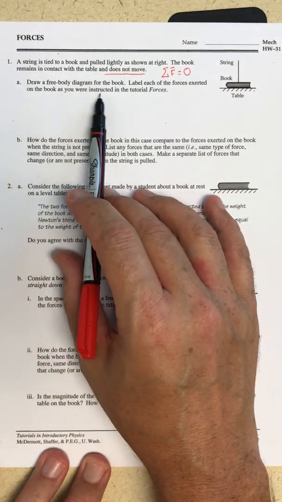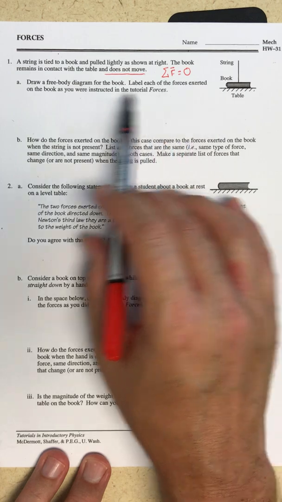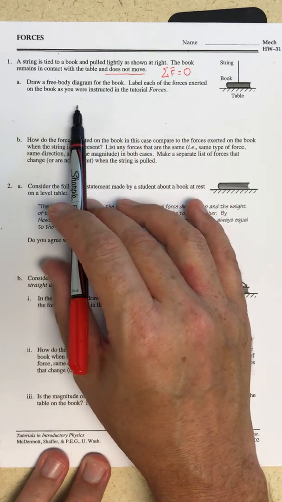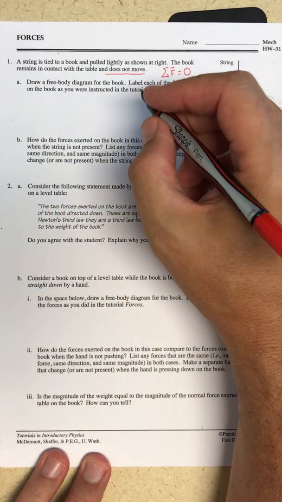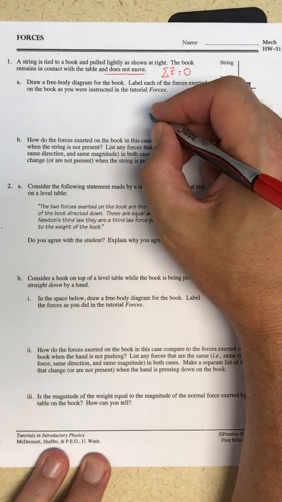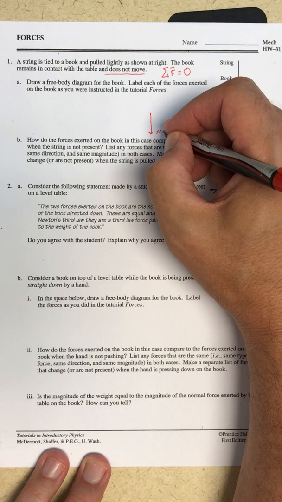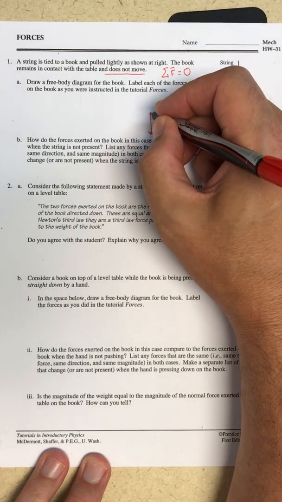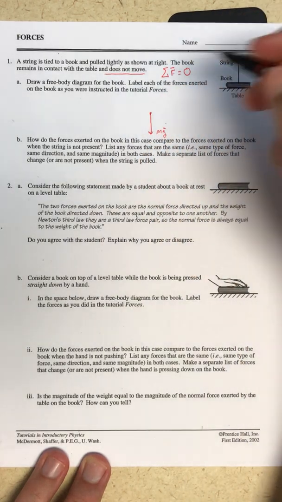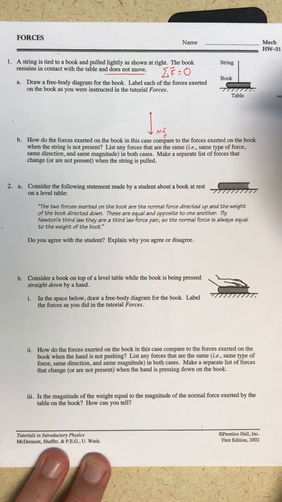Draw a free body diagram for the book. Label each of the forces exerted on the book as you were instructed in tutorial forces. Alright, so the book has weight. So there's a force of gravity acting down. The dot is the book. There are 2 forces that are pushing up on it.